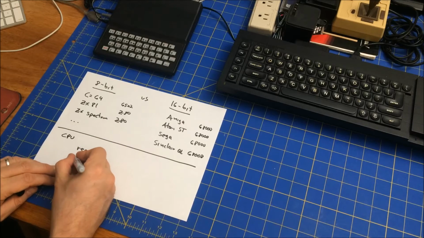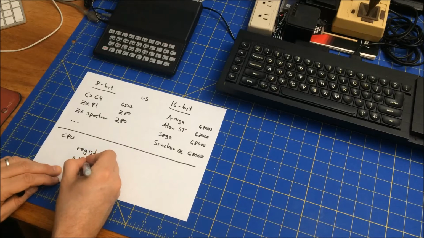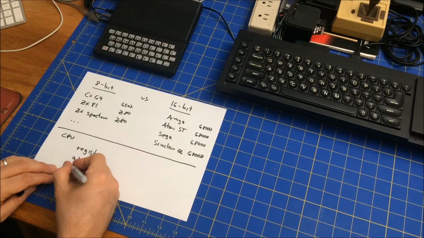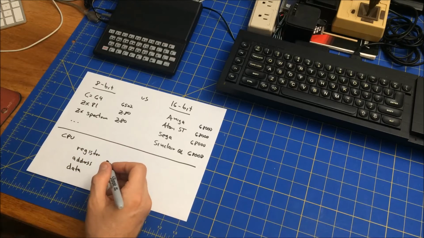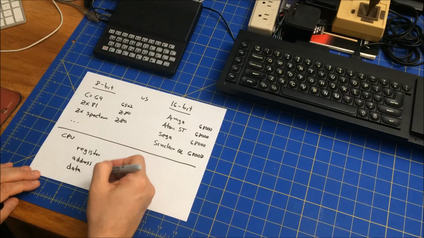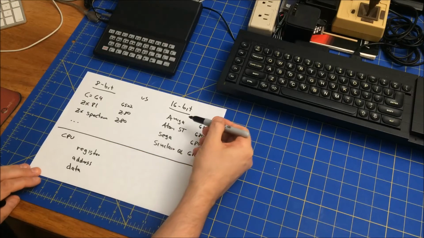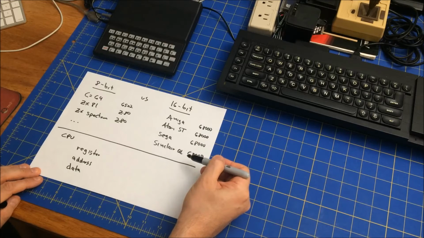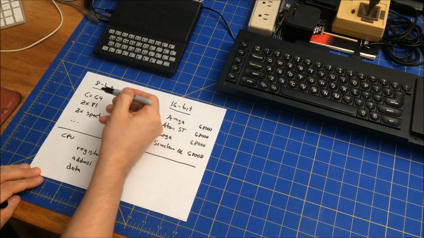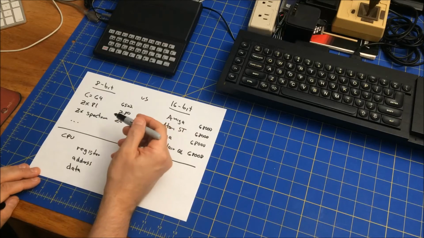You have its address size, how much memory it can address, and its data size, how big a chunk it can grab from memory. And so these are various sizes. The register size tends to be the biggest, and on the 68000 series, it's actually 32 bits, whereas on these 8-bit machines, it's actually 16 bits.